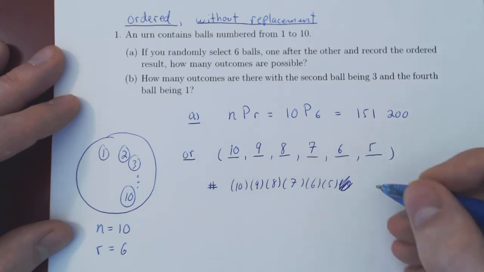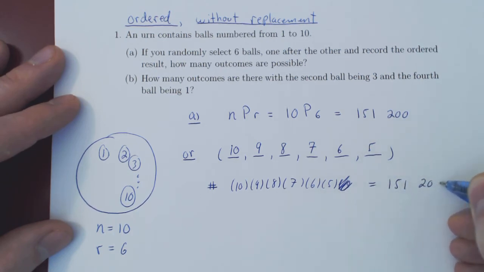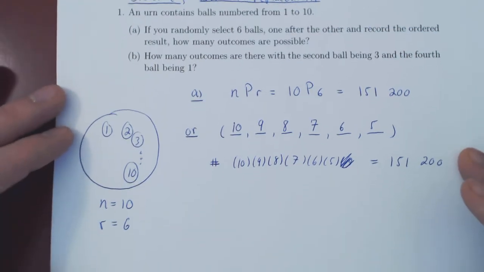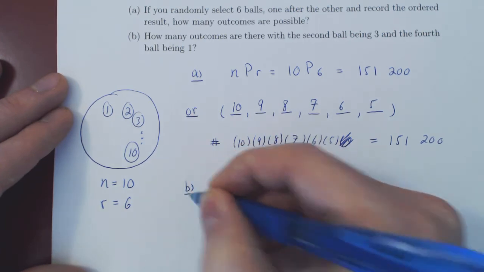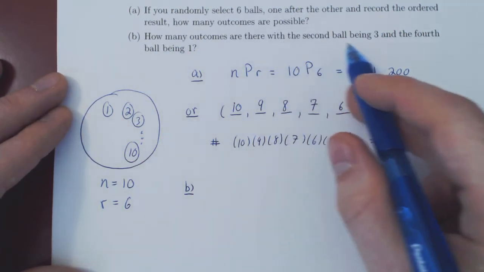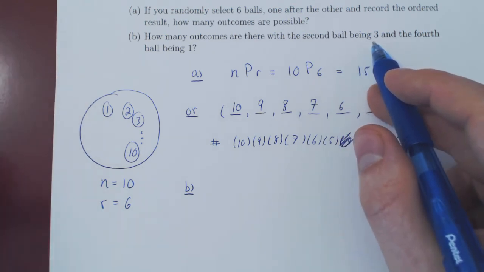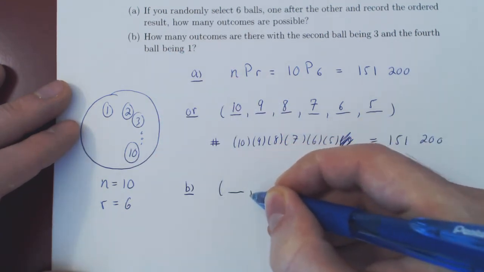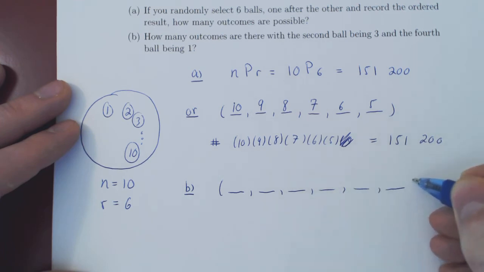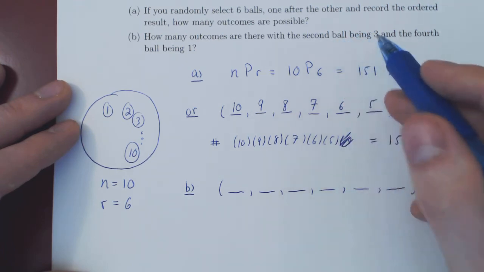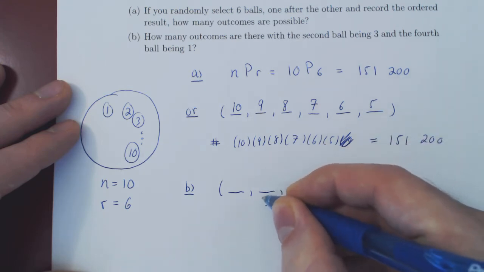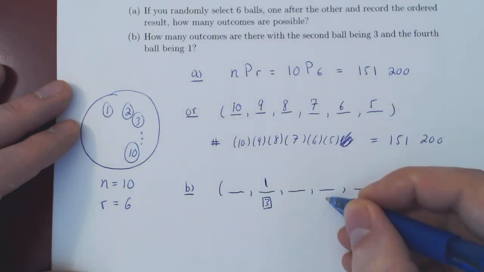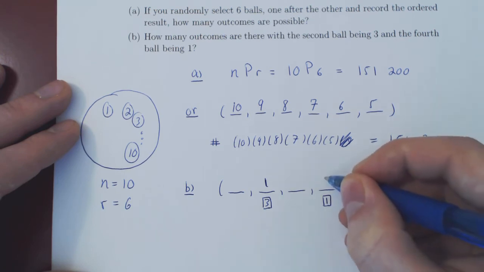And if you multiply this out with your calculator, you will arrive at the same answer. But that is the long way of doing it. But it's not that bad. B, what are we asking in B? How many outcomes are there with the second ball being a 3? So we're told that the second ball is 3, and the fourth ball being 1. So let's visualize. We're told that the second ball is a 3, which means that there's only one choice for the second ball. It must be a 3. And the fourth ball is a 1. The fourth ball is a 1. And so there's just one choice here.